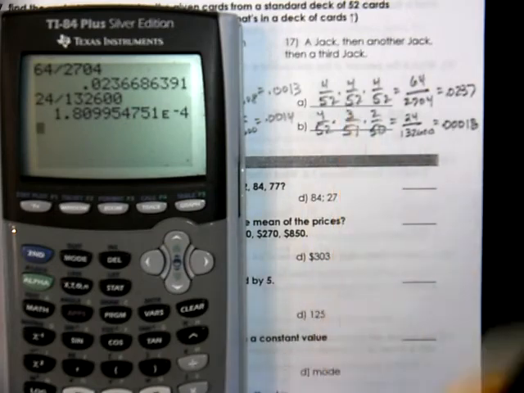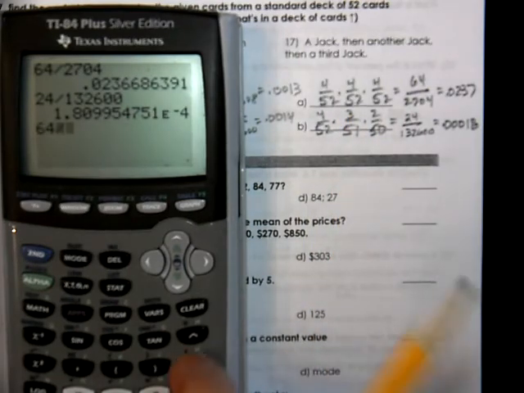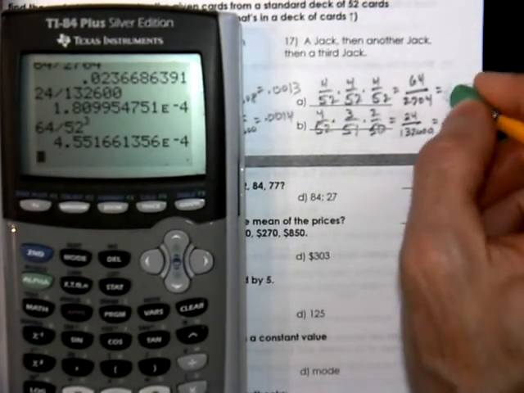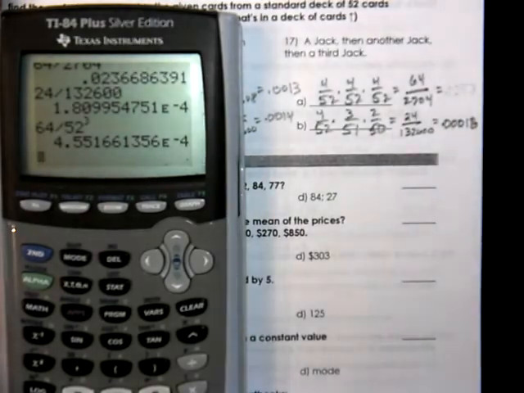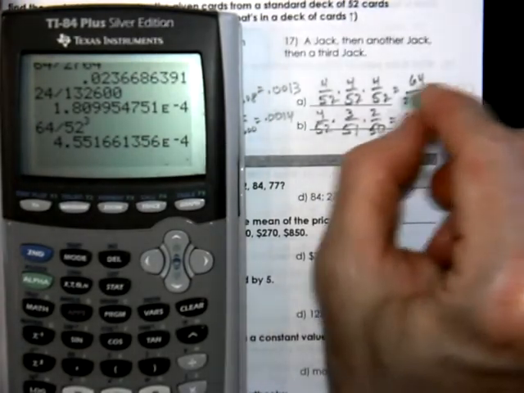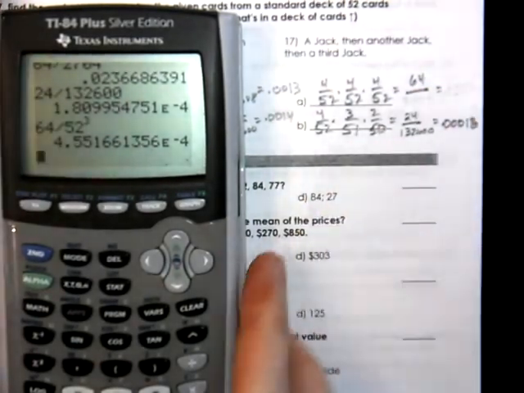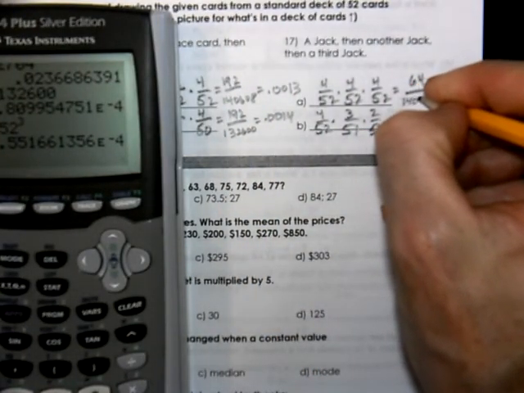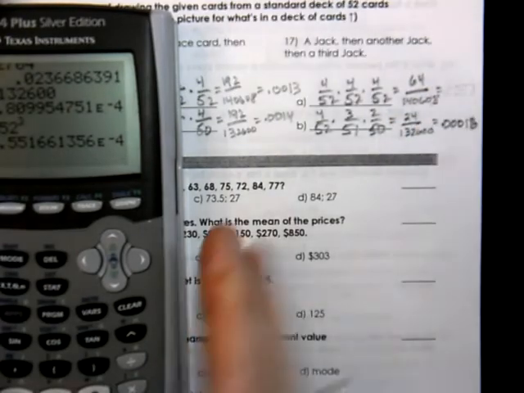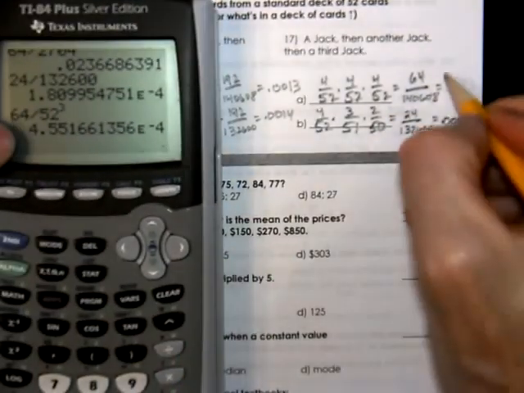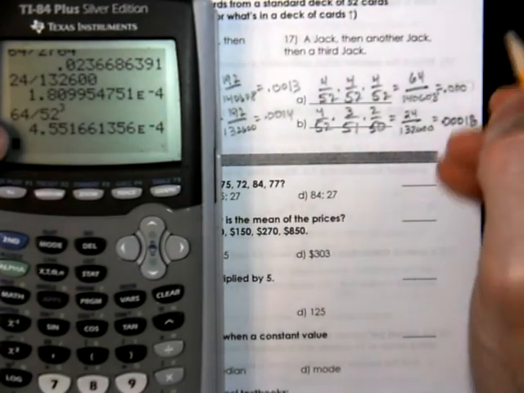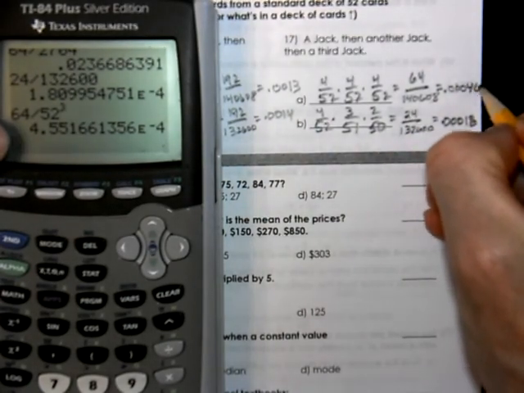Up with this first part, it was actually 64 divided by 52 to the 3rd power, not 52 to the 2nd power like I typed it in the first time. So that would be 0.00046.